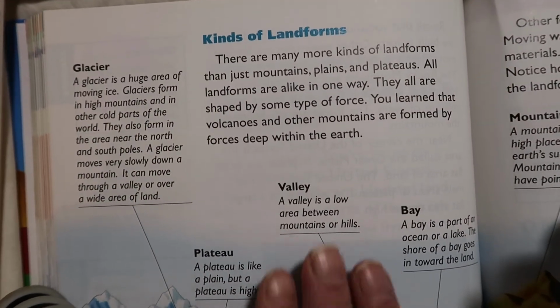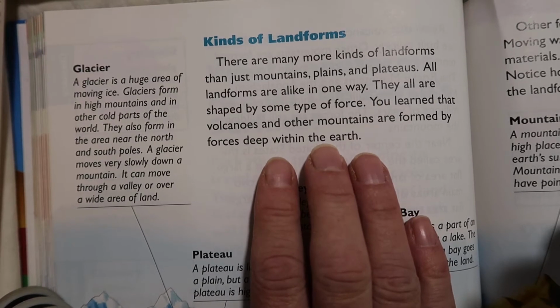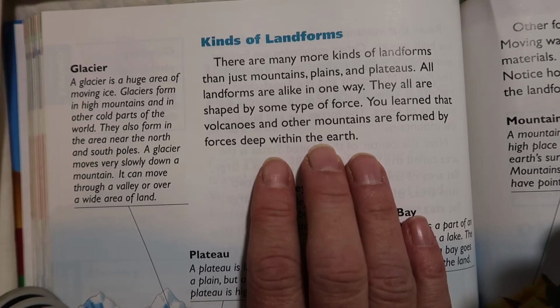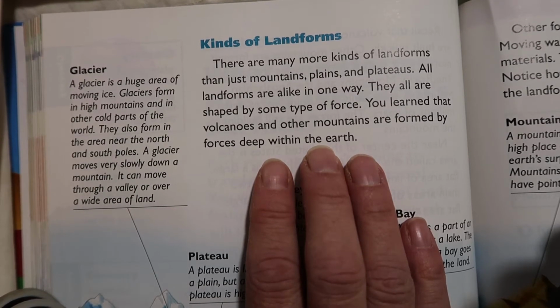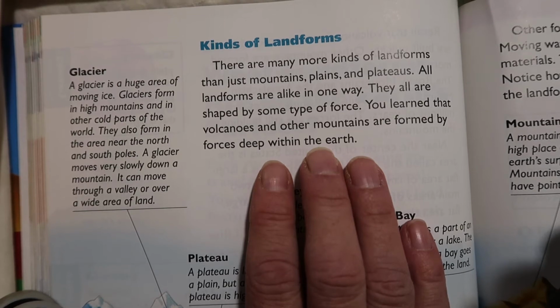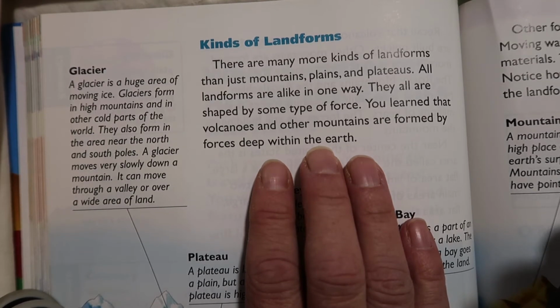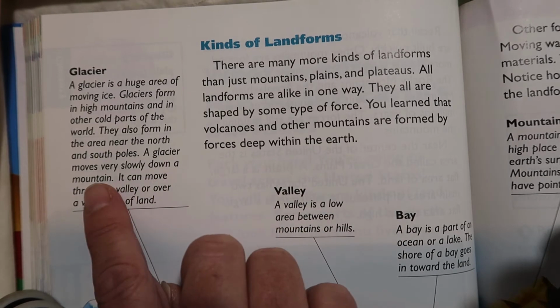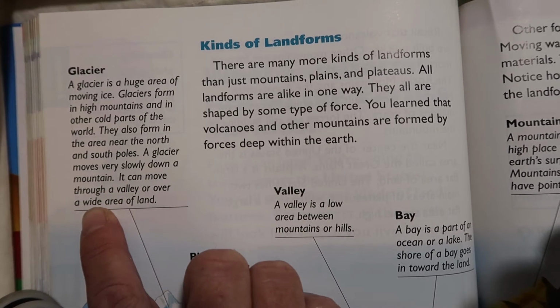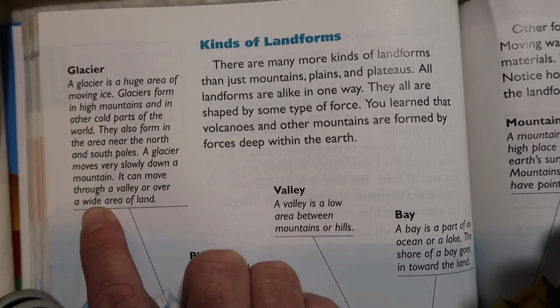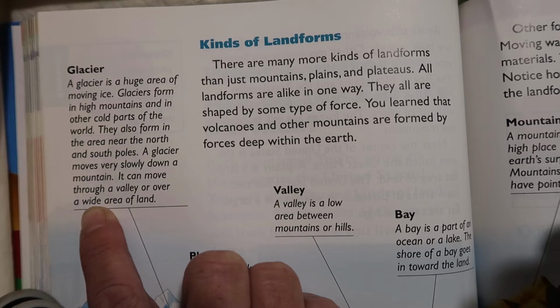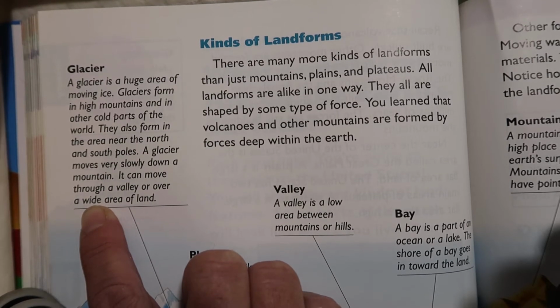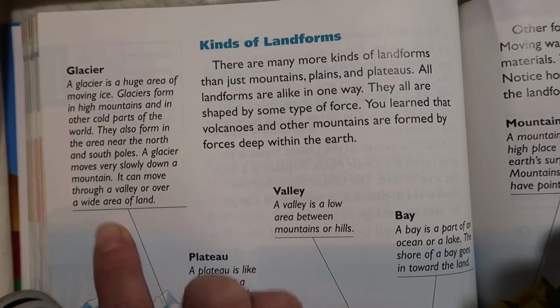Kinds of landforms. There are many more kinds of landforms than just mountains, plains, and plateaus. All landforms are alike in one way. They are all shaped by some sort of force. You learn that volcanoes and other mountains are formed by forces deep within the earth. Glacier. A glacier is a huge area of moving ice. Glaciers form in high mountains and in other cold parts of the world. They also form in the area near the North and South Poles. A glacier moves very slowly down a mountain. It can move through a valley or over a wide area of land.